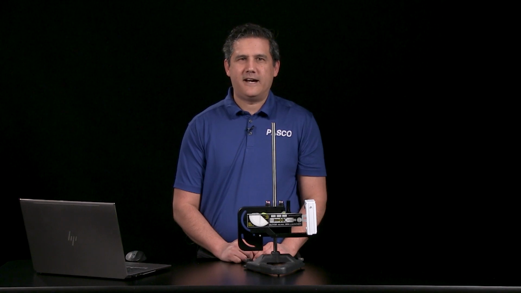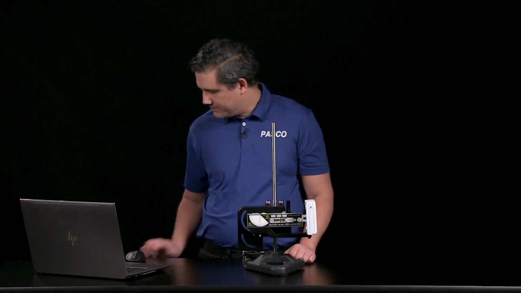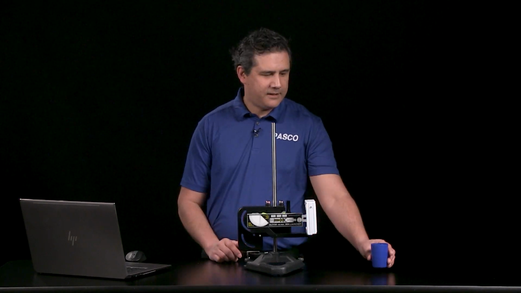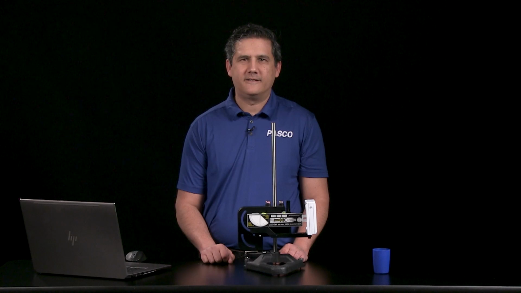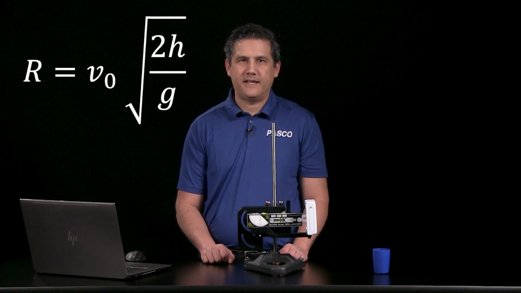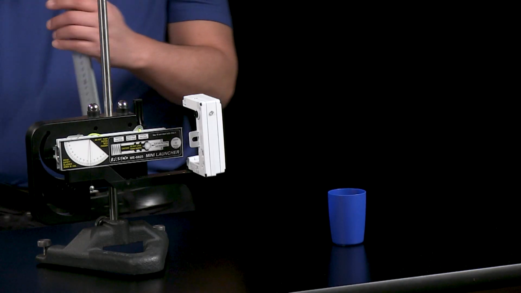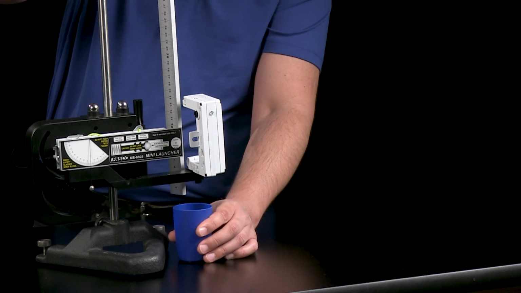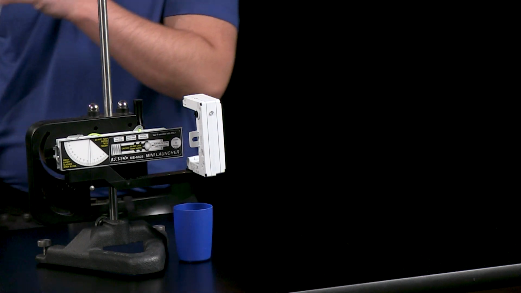If we know the initial velocity and height of a projectile, we can predict its range. Let's see if we can use our speed measurement to help us place this cup somewhere on the table where the ball will go into it on the first try. For a projectile fired horizontally, this is the formula for range. To find h, I'll measure from the top of the cup to the bottom of the ball. And it is 90 millimeters.